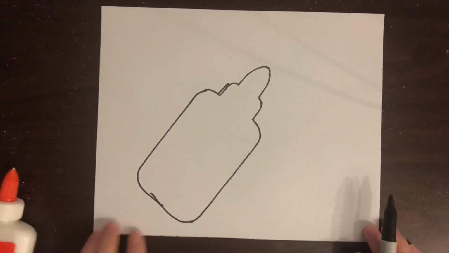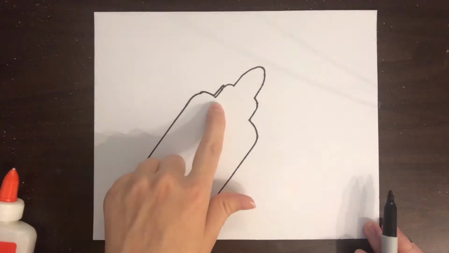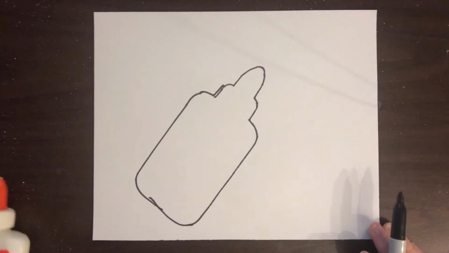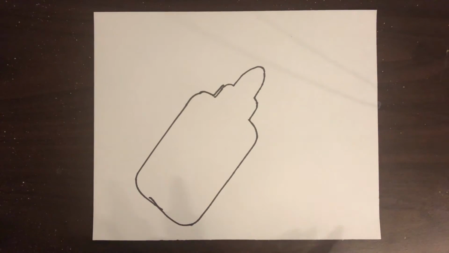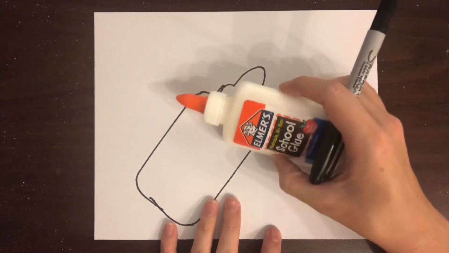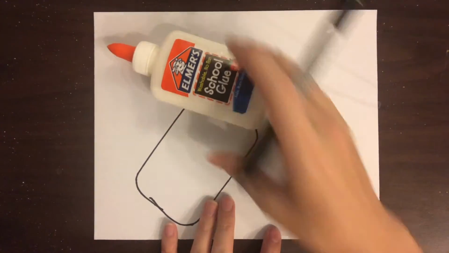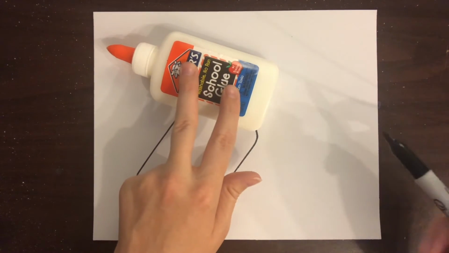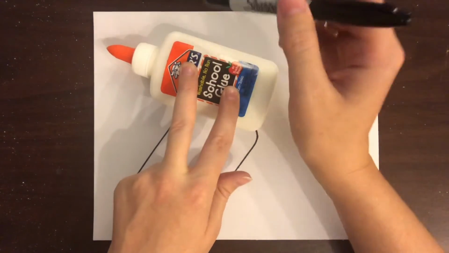All right, so you can see that I have a couple mistakes here. I'm not going to worry about that. If I was using a pencil, I would clean those up, but since I'm using a marker, I'm just going to leave them. And next week when we do color, maybe I can try to cover those up. All right, so before I do any of my inside details to my glue bottles, I'm going to trace it as many times as I can.